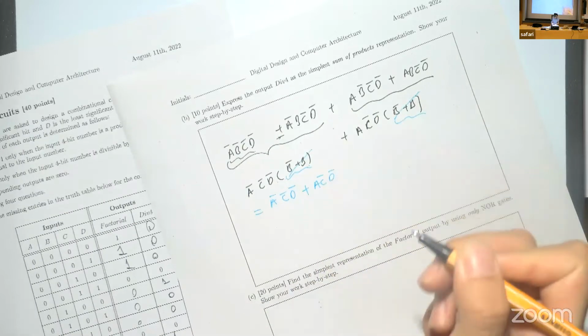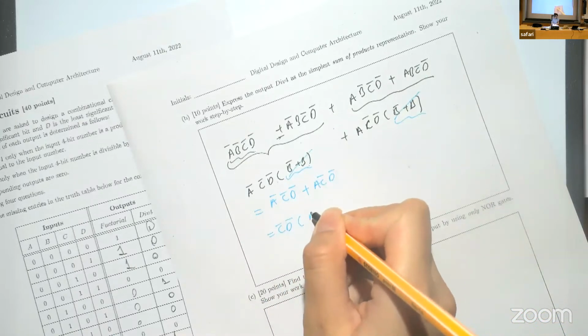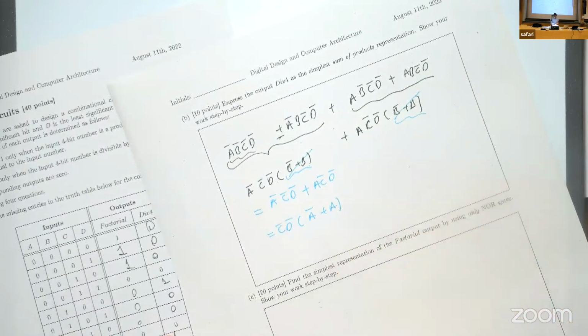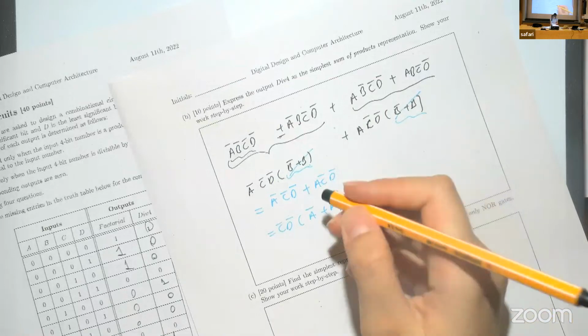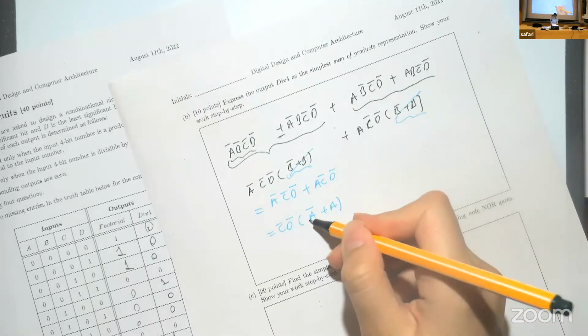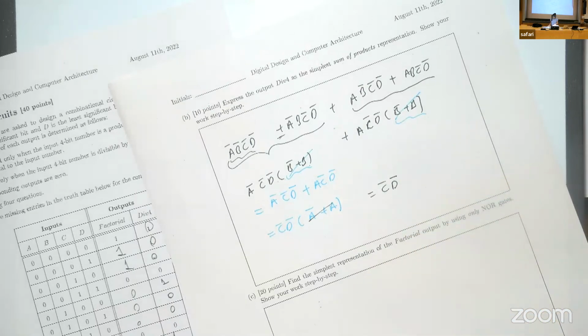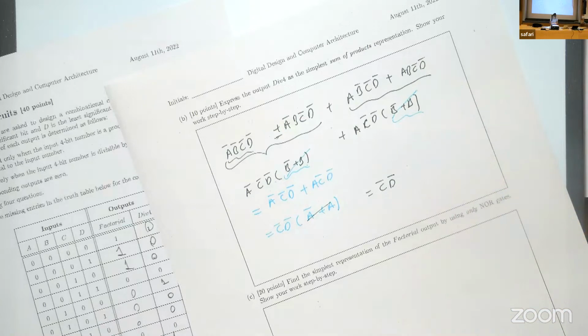So D4 is simplified to A naught, C naught, D naught, or A, C naught, D naught. And we can take C naught, D naught into parentheses by ORing A naught and A. In the same logic, A or A naught is also 1, because either one of them has to be 1. The result is C naught and D naught for this solution.